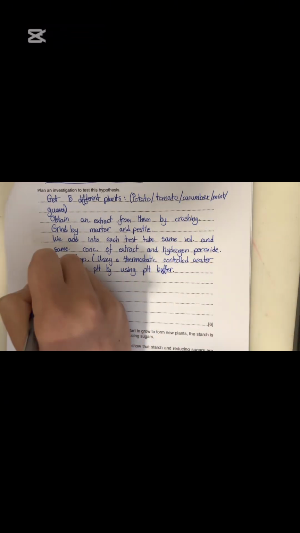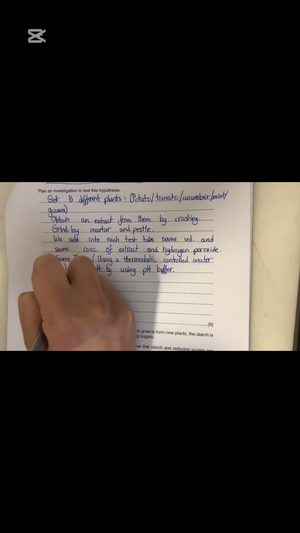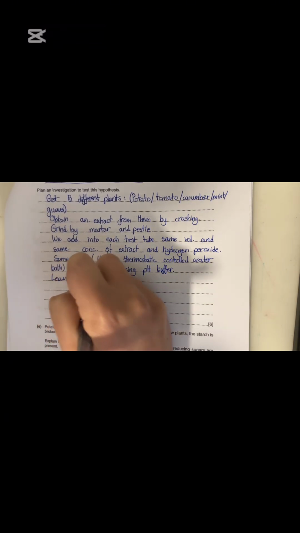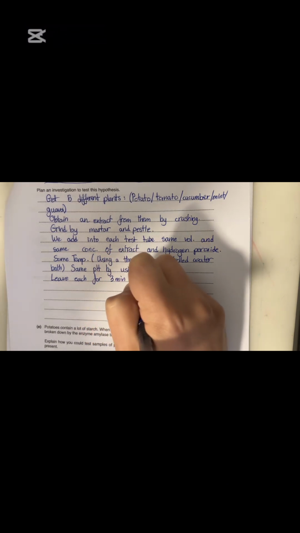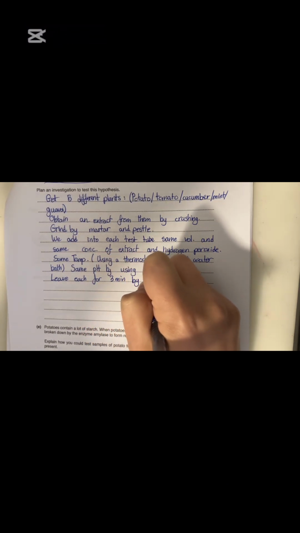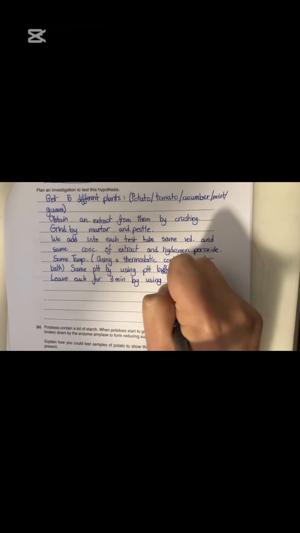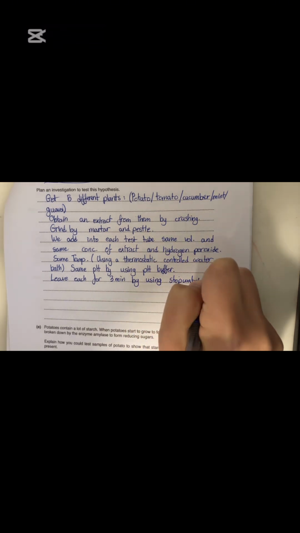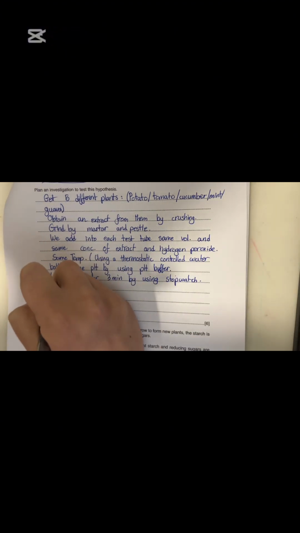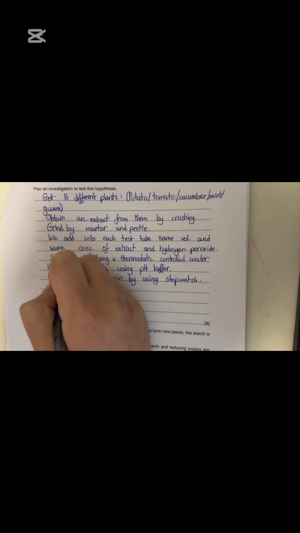Now, we must write down that we must leave each for 3 minutes by using a stopwatch. And of course, we must measure the volume of oxygen produced, which is the most important thing, which is the dependent variable.